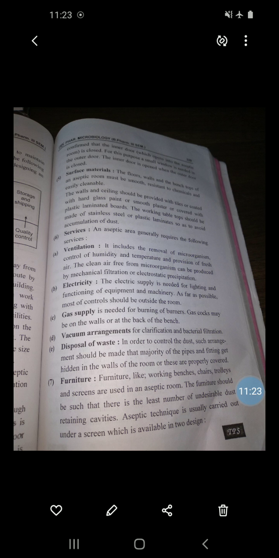The aseptic technique is usually carried out under a screen which is available in two designs: first, the shake type, and second, the fume cupboard type. This is the first, the shake type. It is made of wood or plastic material.